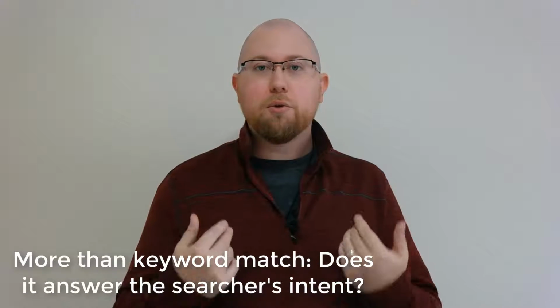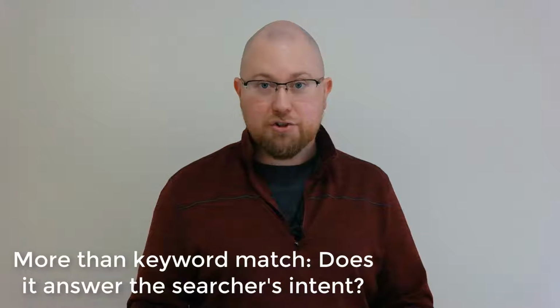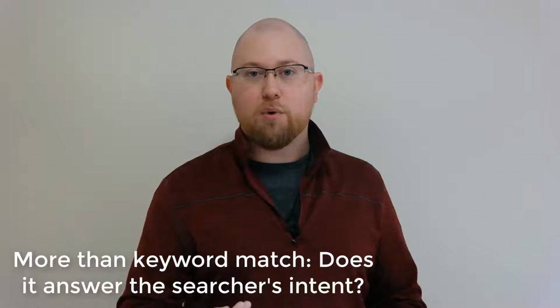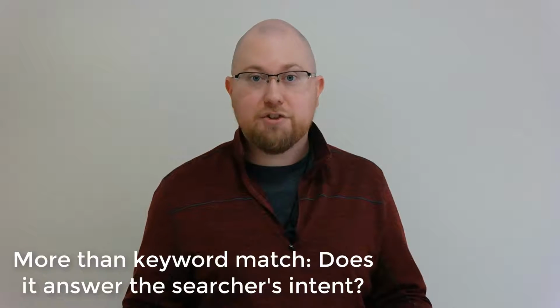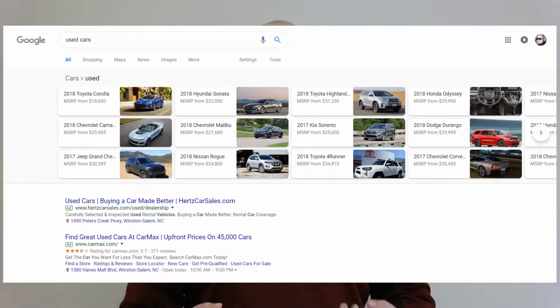However, Google now understands, contextually, when a person searches for used cars, dollars to donuts, what they're really looking for is: I want to buy used cars, I want to know who around me sells them, and I want to look at pricing and options.